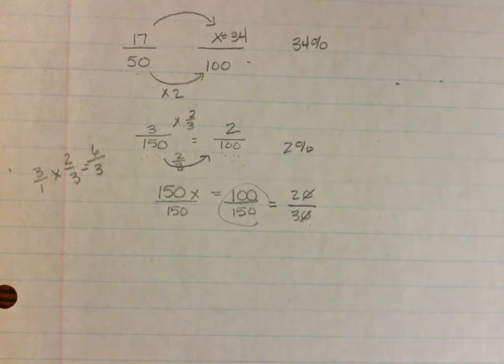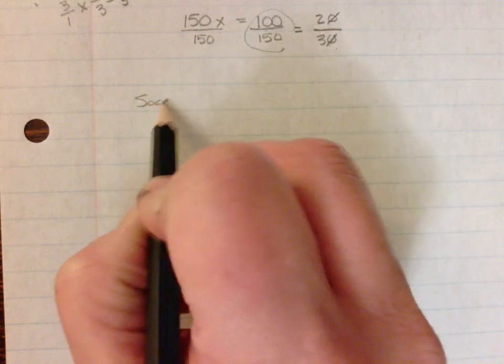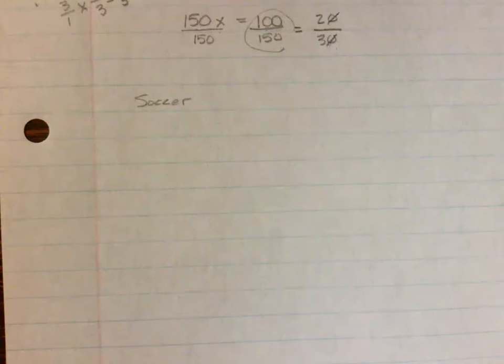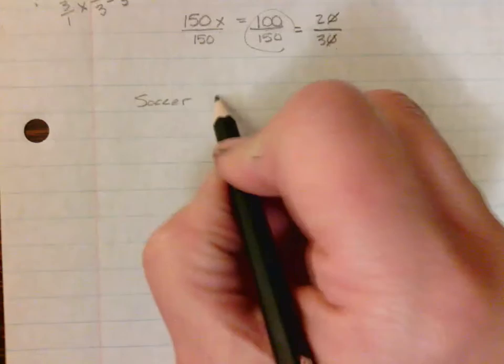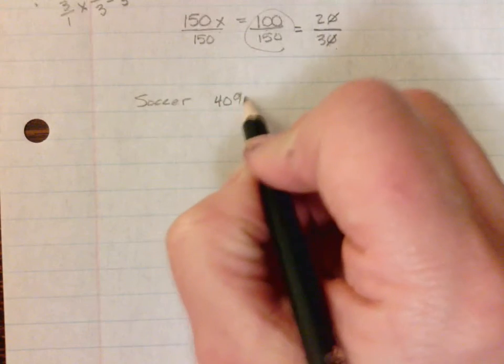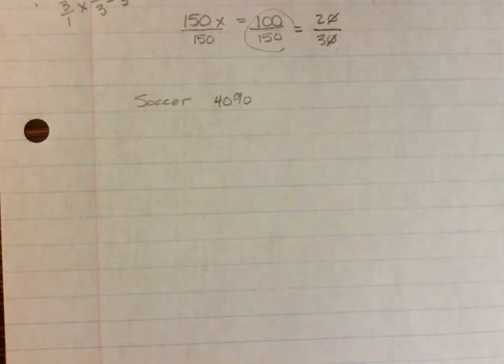But sometimes we know the percent and we want to find the quantity of some number. So in this example, I'm going to talk about soccer. I know soccer is a lot of fun. And I happen to have made a poll and found that in North Carolina, 40% of middle school students enjoy playing soccer.